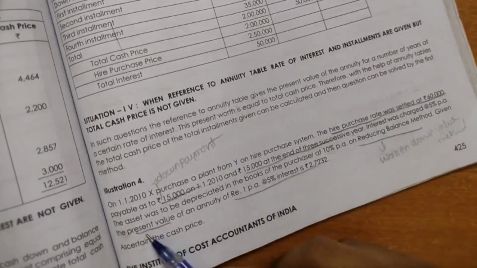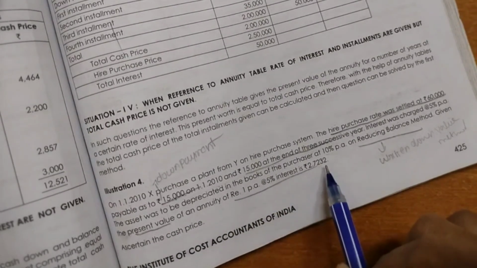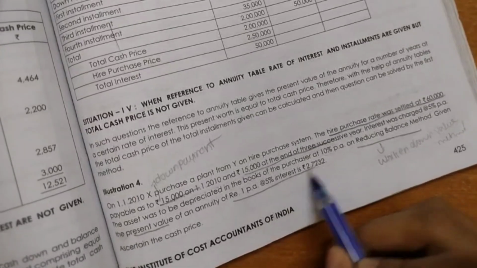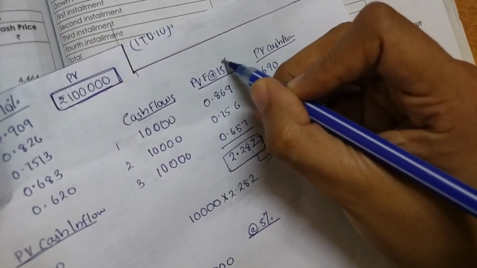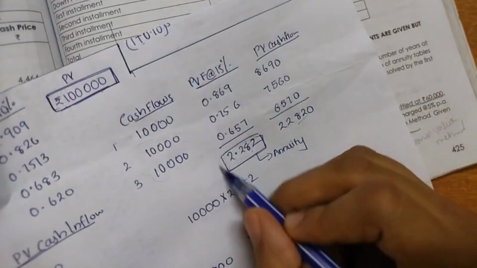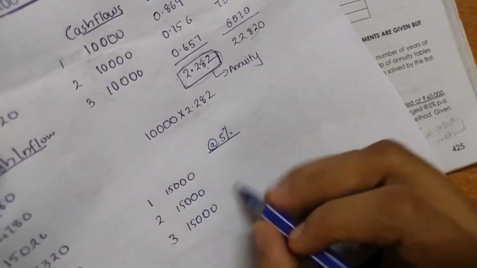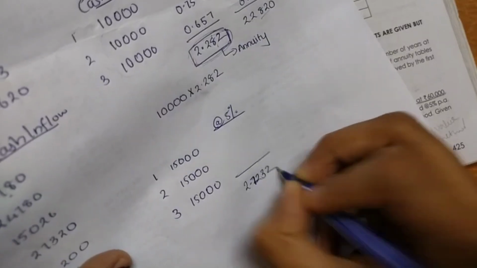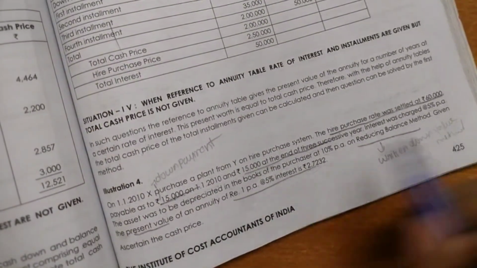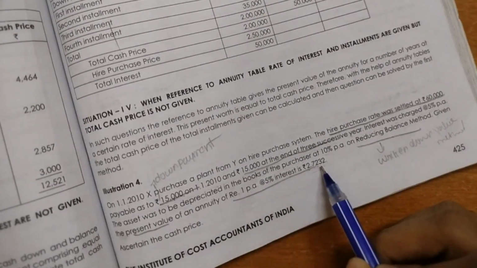On the reducing balance method. Given the present value of an annuity of rupees 1 per annum at 5% interest is 2.7232. They have already given us the annuity. That is, this amount they have given us after adding all those discounting factors for the interest rate of 5%. They have given us this annuity amount as 2.7232, and we all know that each year 15,000 is the amount which we are going to pay.